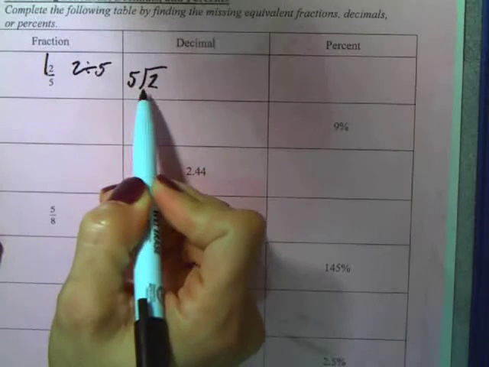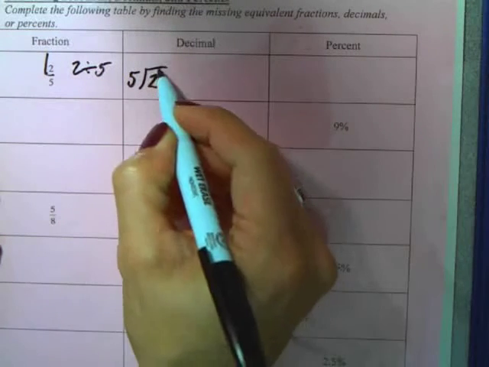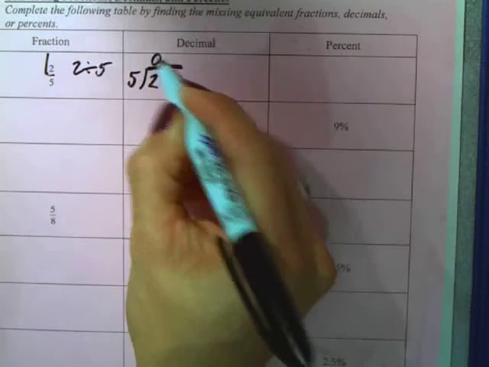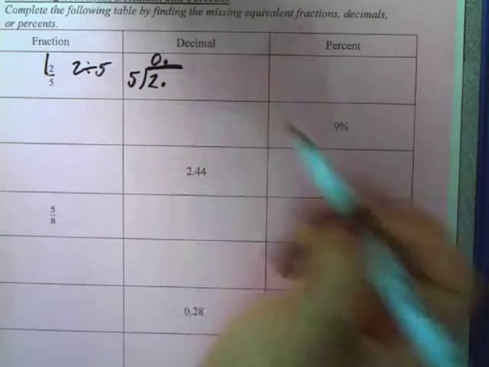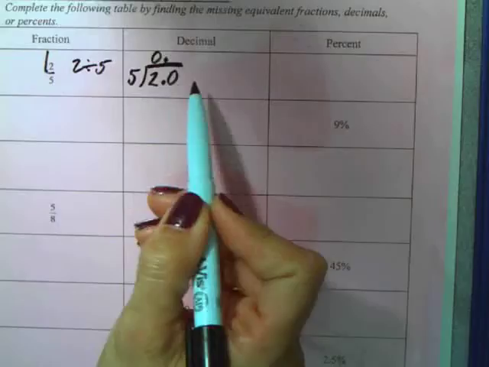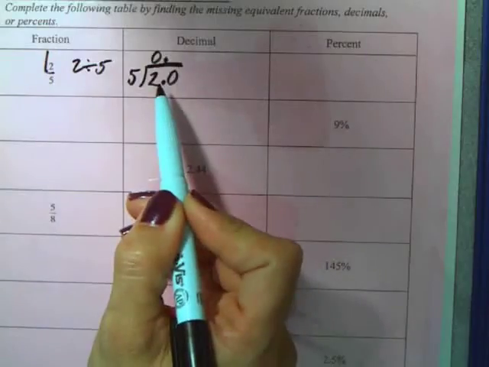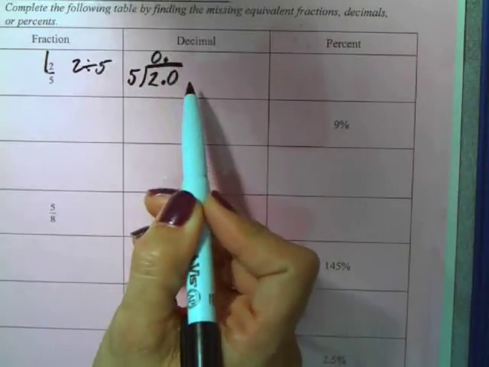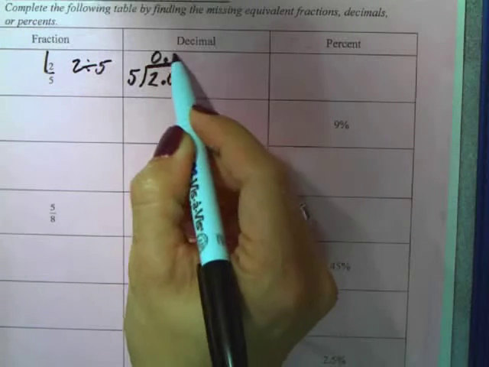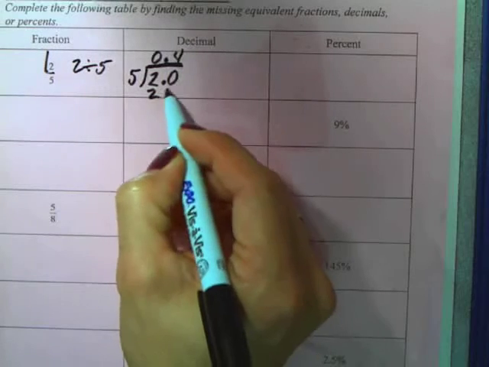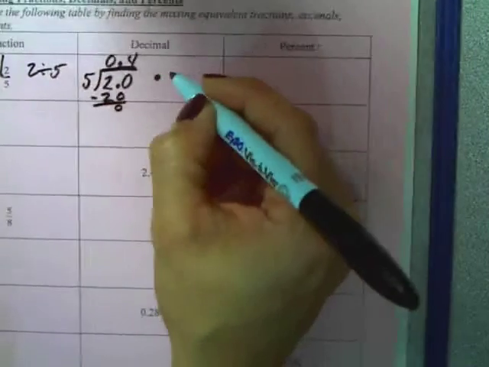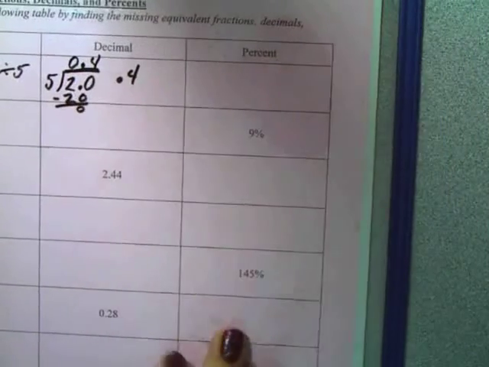So how many times does 5 go into 2? Well, not even one time. What I got to do now is, it's going to be less than 1. So I'm going to put a 0, which is less than 1, and then I'm going to put a decimal point right there. I'm going to add a 0. Now, notice that I have not changed the value of this 2. It is still 2, it's just a 2.0. Okay? So how many times does 5 go into 20 now? That is 4 times. And I'm going to put a 20, and I get a 0 remainder. So as a decimal, 2/5 is 0.4.